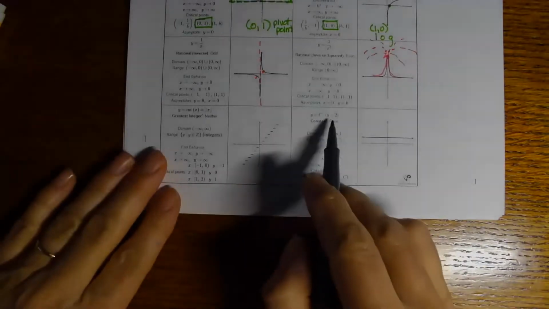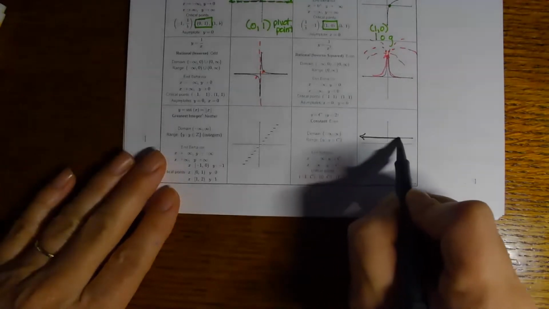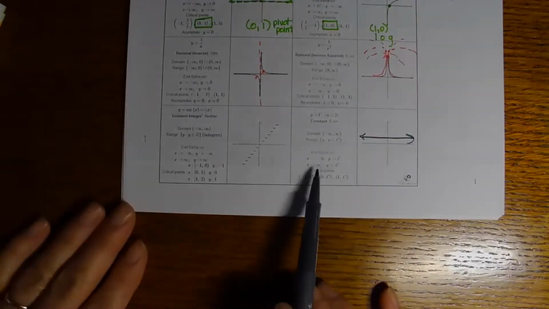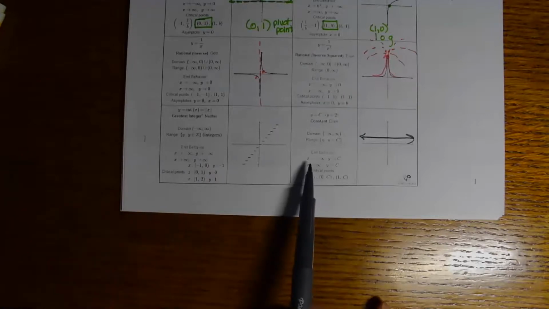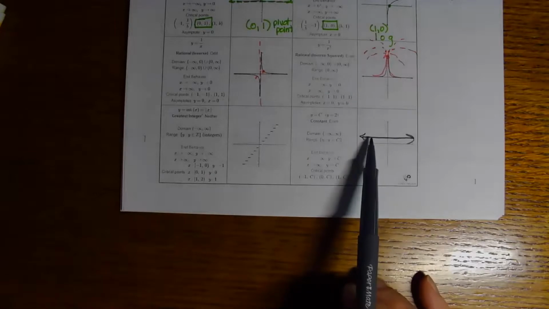A constant you're familiar with, that's a linear function that's flat, has a slope of 0, right? And it's just y equal to a number, like y equals 3, y equals -2, y equals 7, whatever that is. Goes on and on forever. Notice it's a little different: y doesn't go to infinity, y just goes to that number. So when we look at the end behavior, as x goes to the left, y goes to 2. As x goes to the right, y goes to 2, or wherever your location is.